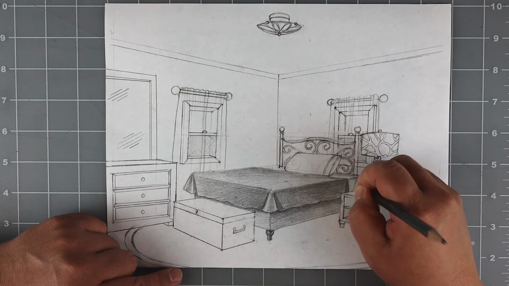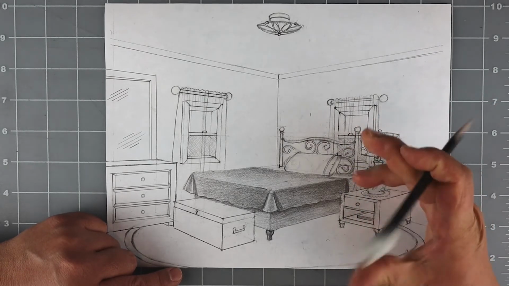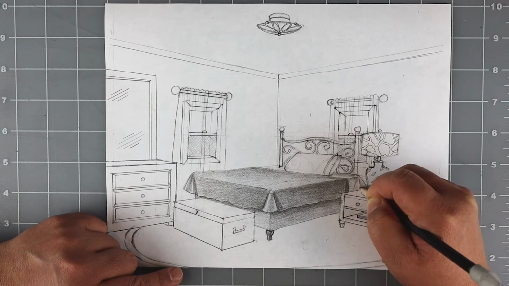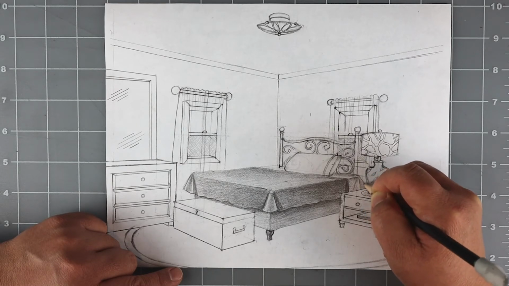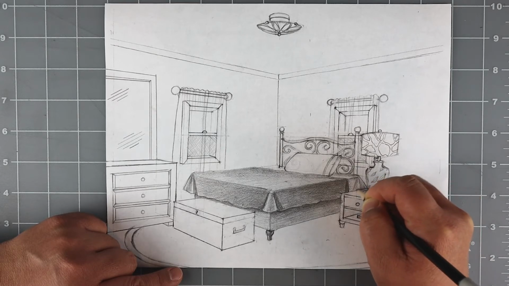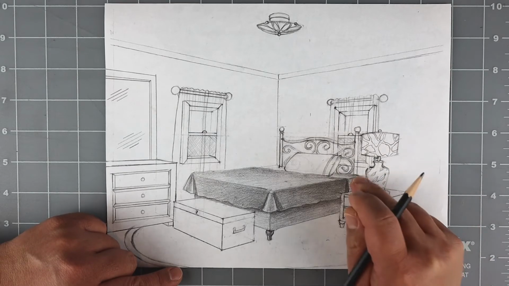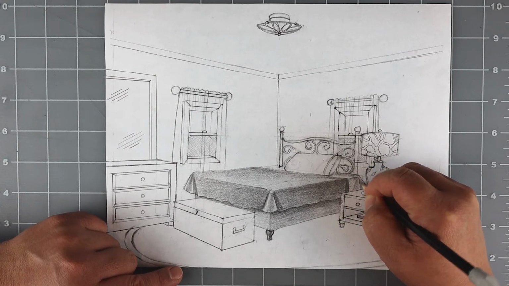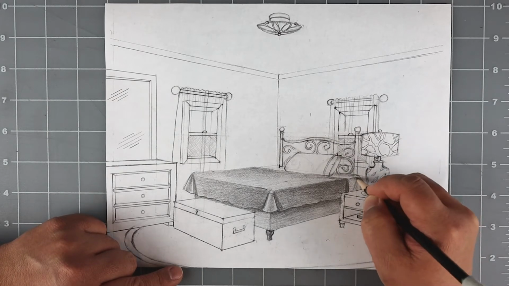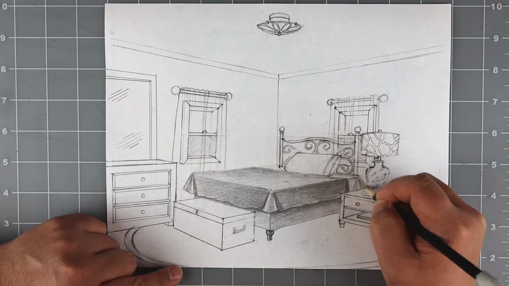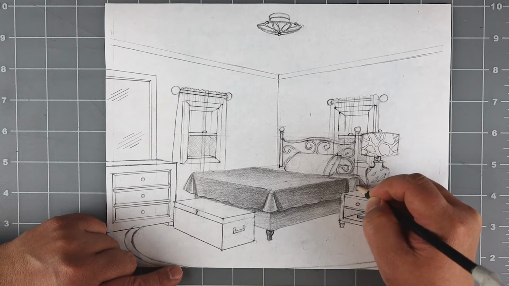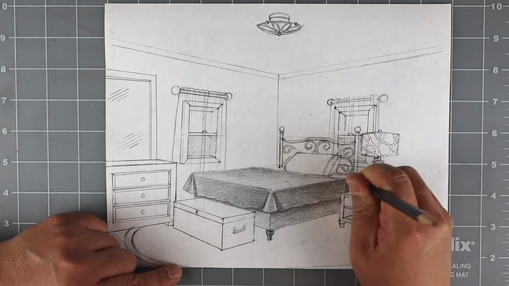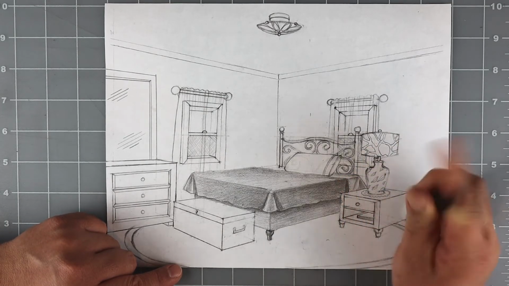Okay, don't want to go too dark since this is a white or light colored sheet, so I don't want to get too heavy-handed there. All right. Just make a little area of a highlight right there.